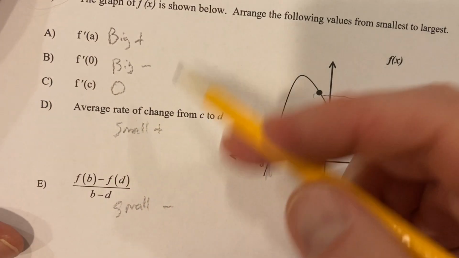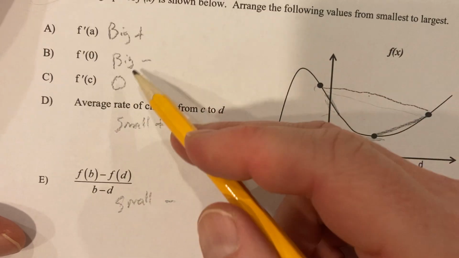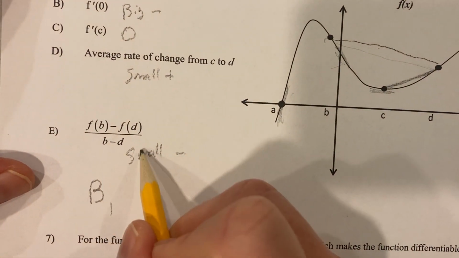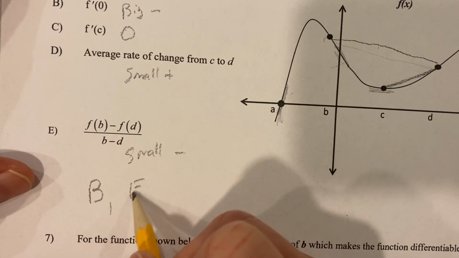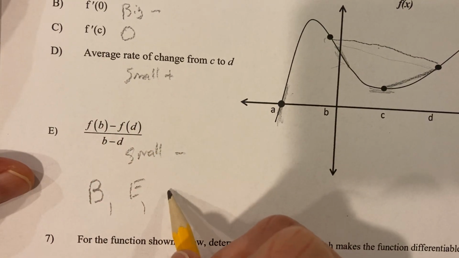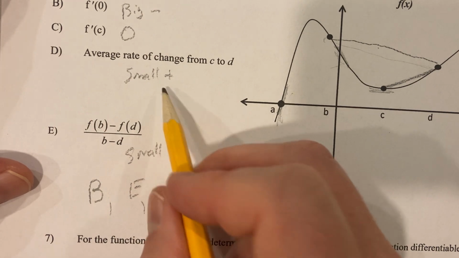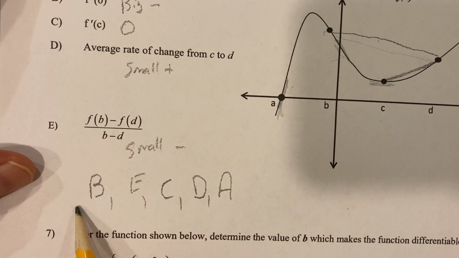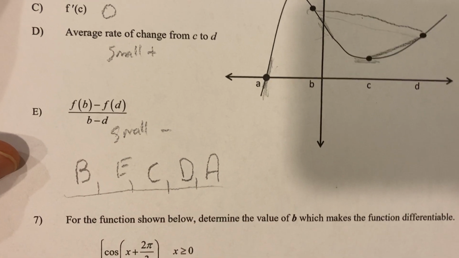All right, if I'm going from smallest to largest, the big negative would be the smallest value, so b, then the small negative, e, then 0, c, then the small positive, and then finally the big positive. So that would be our order right there.